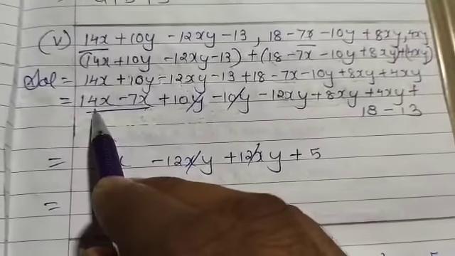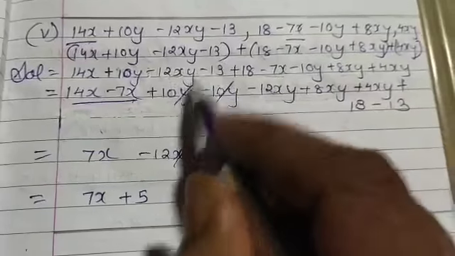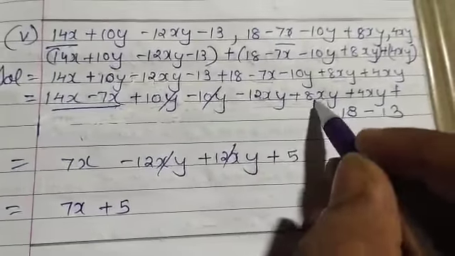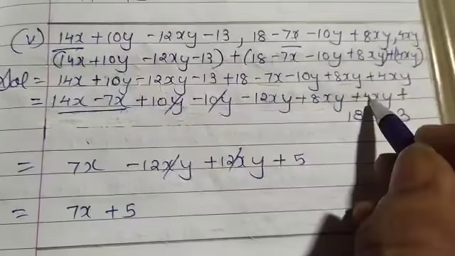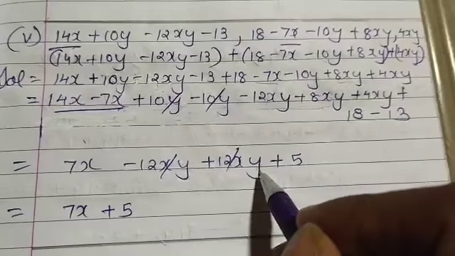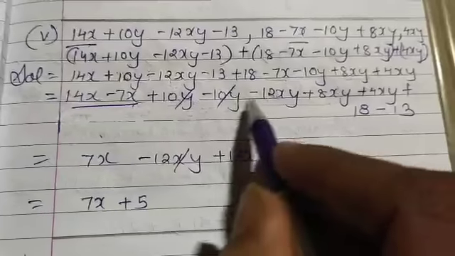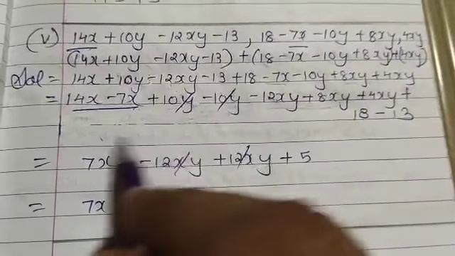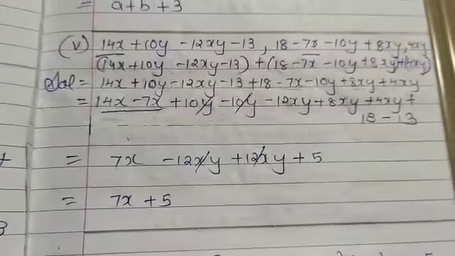Then 14x minus 7x gives 7x. Then positive 10y, negative 10y will get cancelled. Then here see negative 12xy and 8 plus 4 is 12, that is 12xy. So negative 12xy and positive 12xy, write it over here, and 18 minus 13 is 5. So here see negative 12xy and positive 12xy will get cancelled. So what is left? 7x plus 5. So write it over here, 7x plus 5.